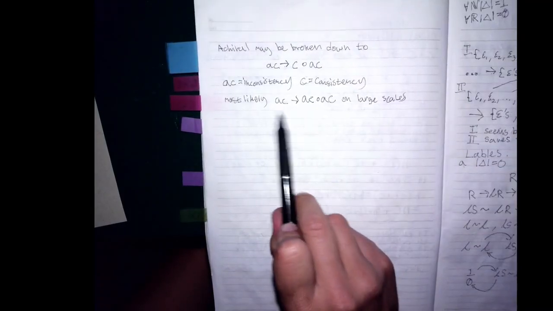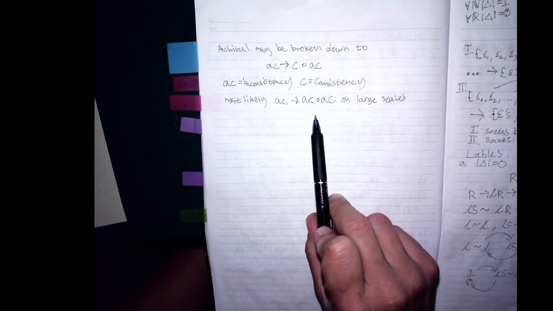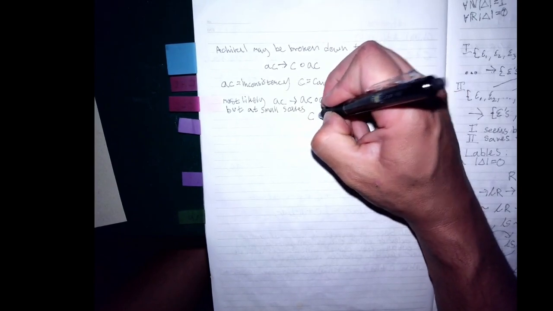Most likely, achiral objects map to achiral objects on large scales. This is because achiralities grow in number as objects get larger. Larger objects tend to be achiral, but at small scales, objects tend to be chiral. Small objects tend to be chiral, and as they get smaller, the chances of them being chiral go up.